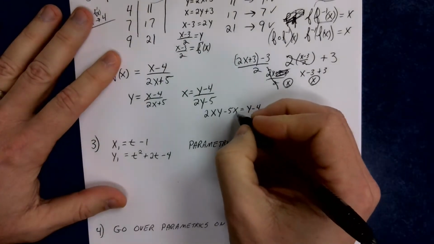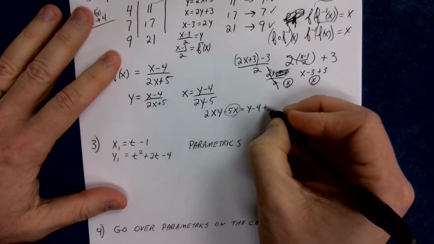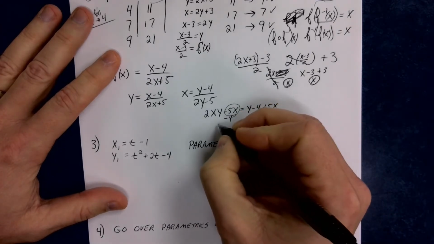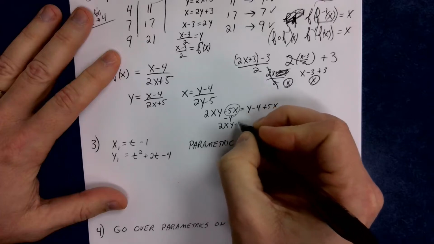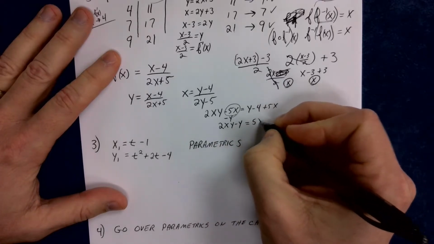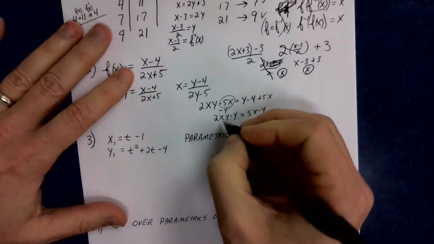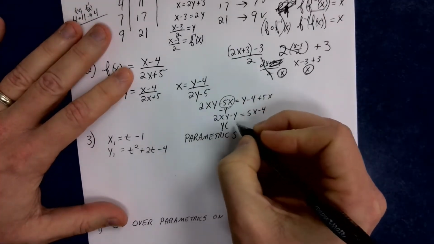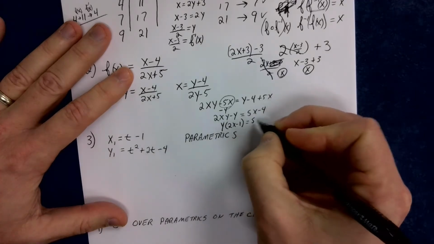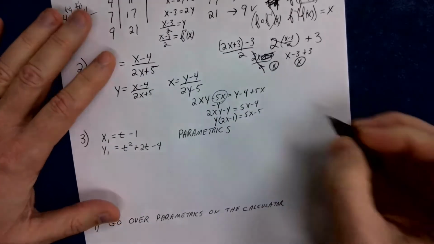And then I'm going to move the 5x over here, and I'll move the y over here. So then I've got 2xy minus y equals negative 5x minus 4. And I'll factor out a y, and I'll get y times (2x minus 1) equals negative 5x minus 4.